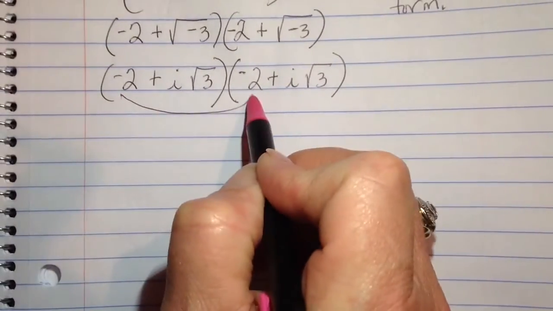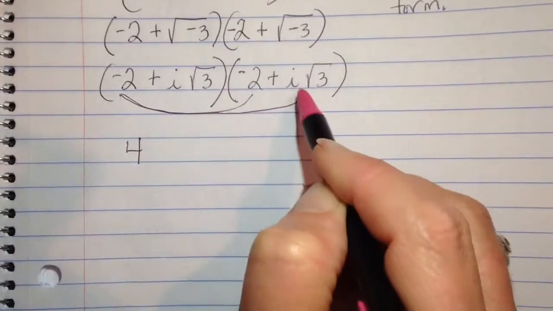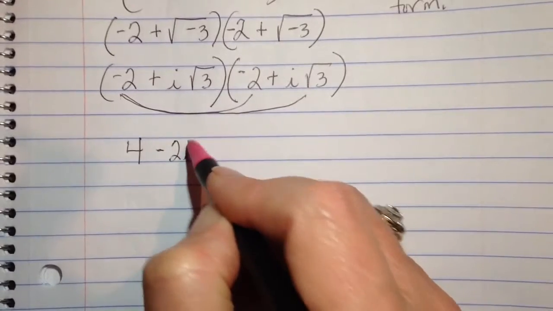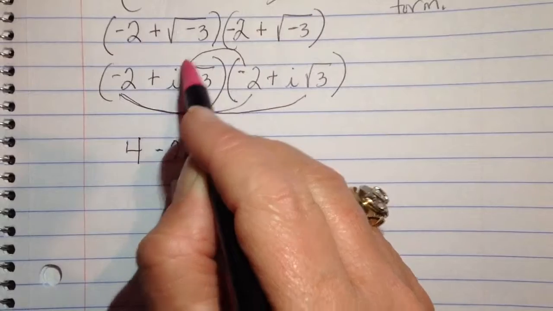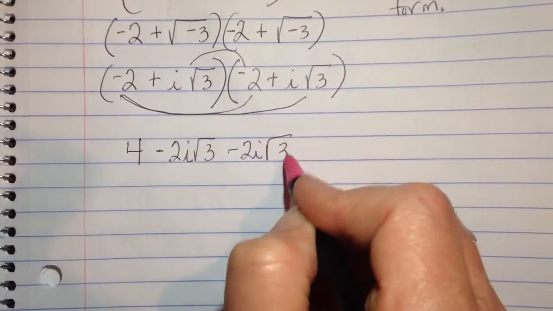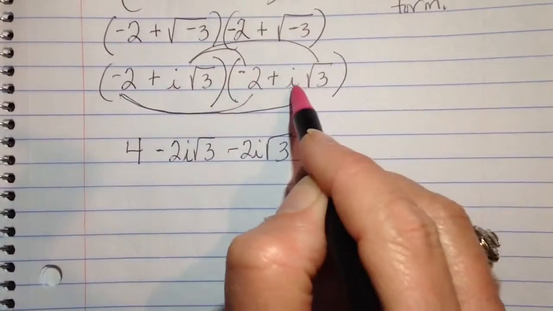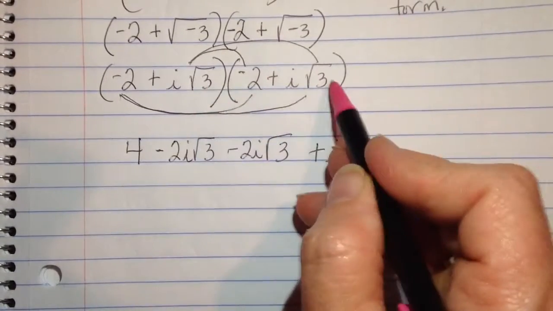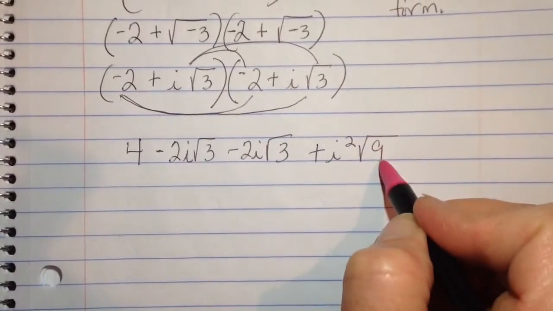So negative 2 times negative 2 gives you positive 4. Negative 2 times i square root of 3 gives you negative 2i times the square root of 3. Inside, you have i times negative 2, which gives you negative 2i, and attach the radical, square root of 3. And then the last, i times i gives you i squared, and square root of 3 times square root of 3, multiplying inside the radicals, 3 times 3 gives you 9.